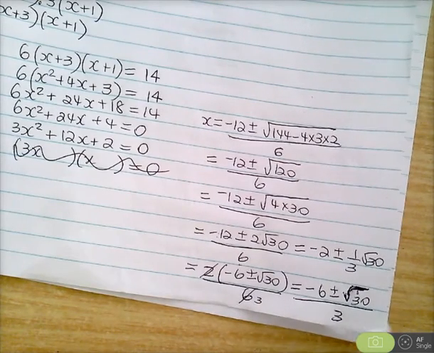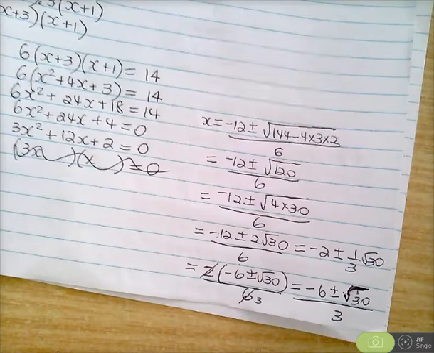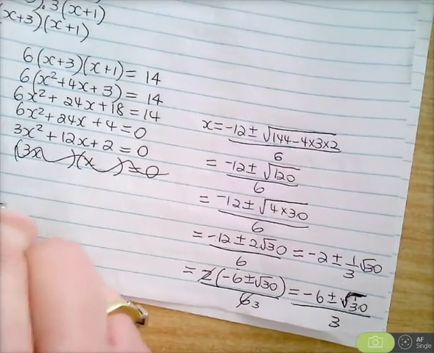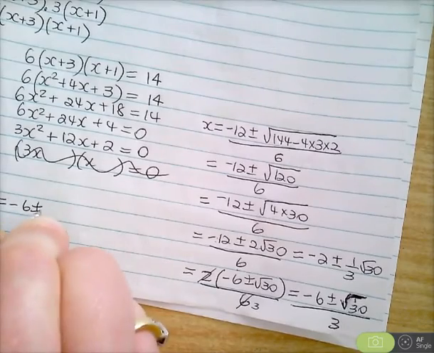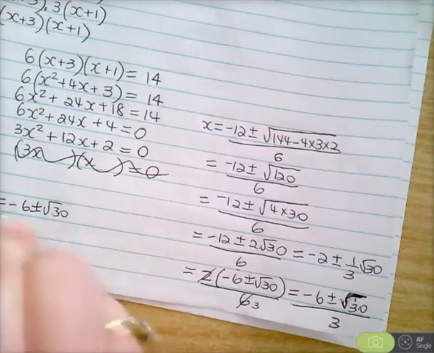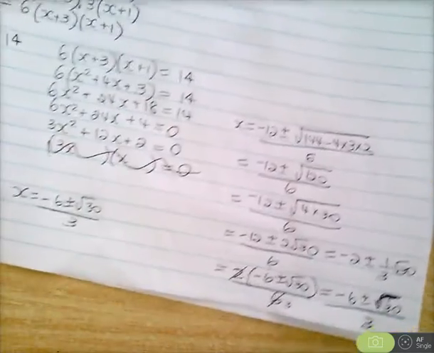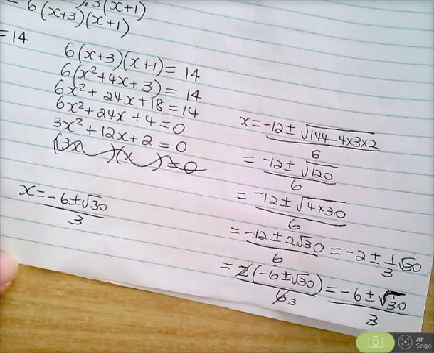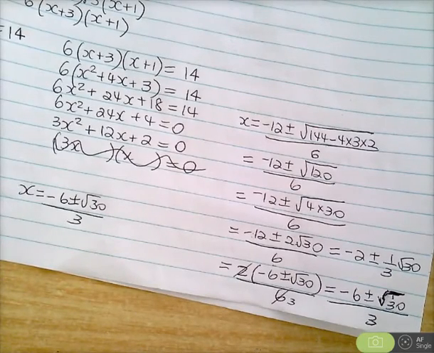If you're doing things with fractions and getting the wrong answer, go common denominator if you have to, or use the safe method until you're confident with the new method. All right. So therefore the answers are x is negative 6 plus or minus root 30 on 3. Negative 6 plus root 30 on 3, negative 6 minus root 30 on 3.